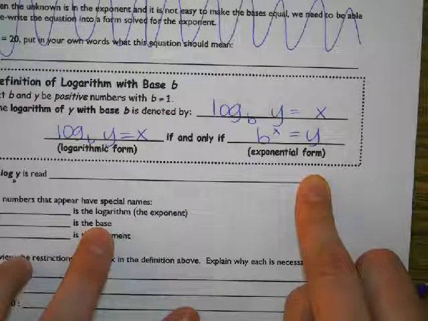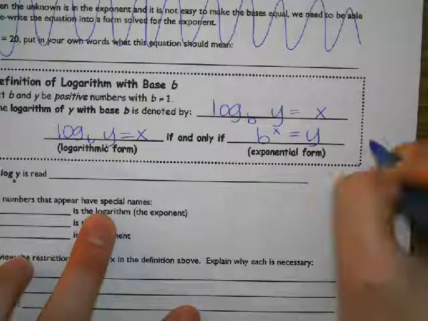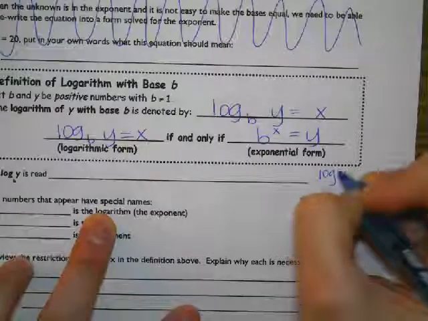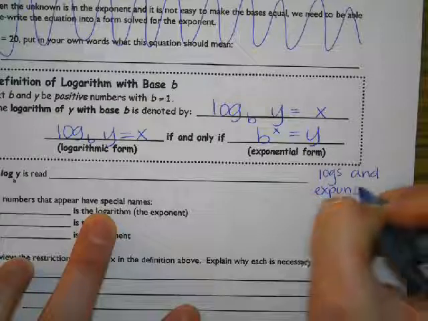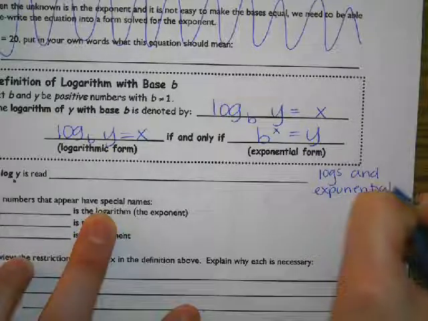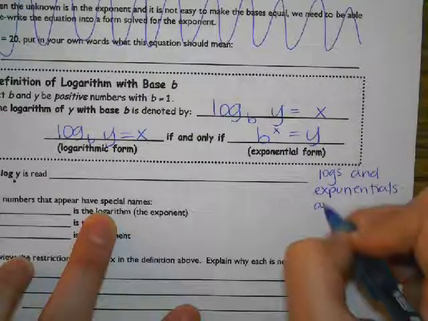All right. And the way that we're able to say those are the same is because logs and exponentials are inverses of each other.